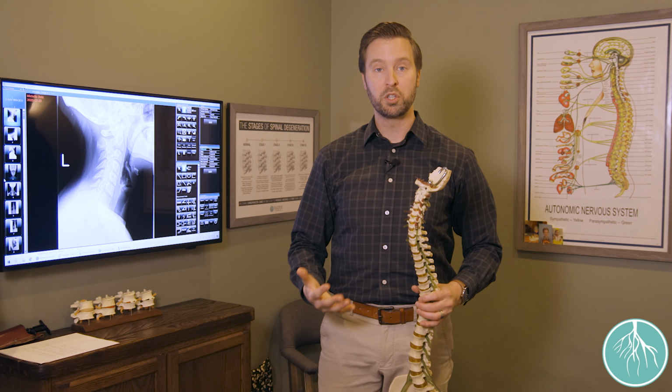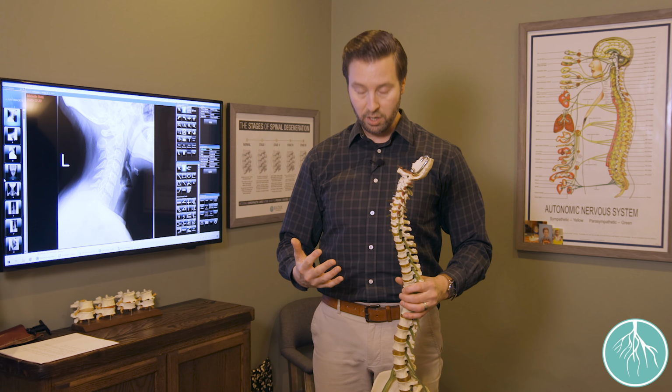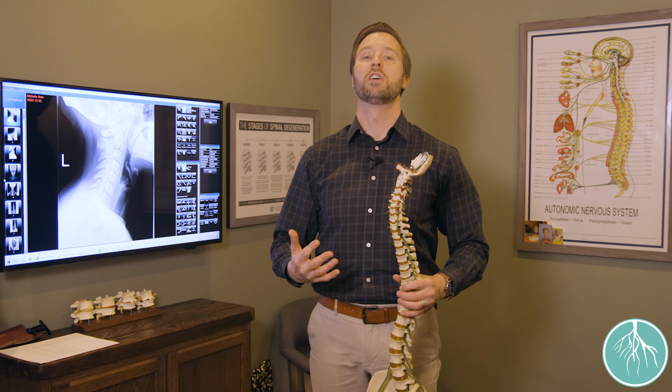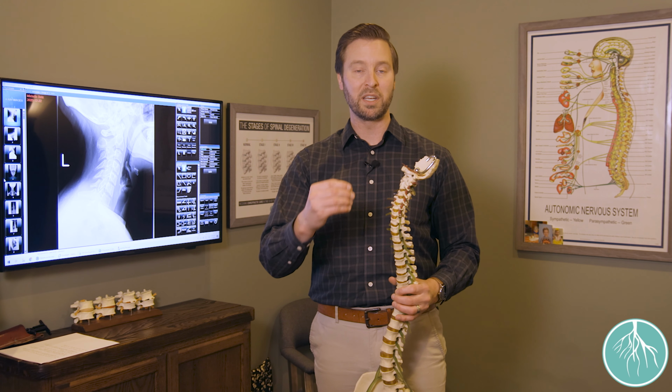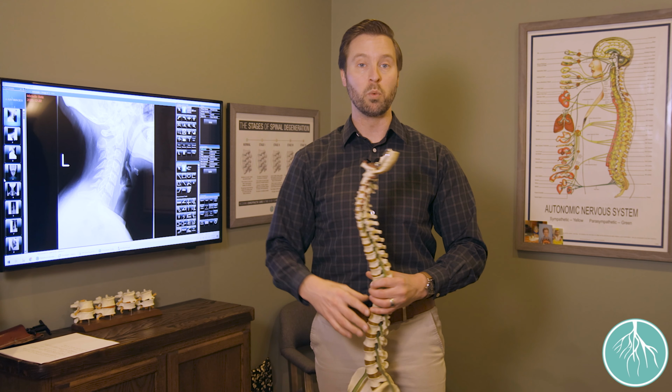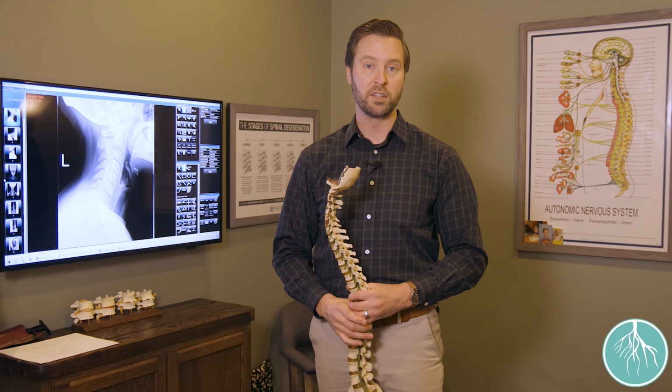We also do motion X-rays, so we do flexion, we do extension, we do side bending views of the lumbar spine. This gives us even more information into how your spine is mechanically moving to see where there's the presence or absence of subluxation.